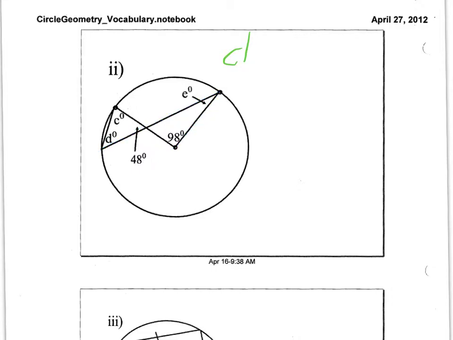However, D does make an inscribed angle. Both endpoints go to the edge of the circle. So now to find another angle with the same endpoint, we're looking at 98. 98 is a central angle. Just clean that up so it doesn't look like a 10. So it's a central angle. So to find D, take the 98 degrees, divide it by 2, so D will be 49.